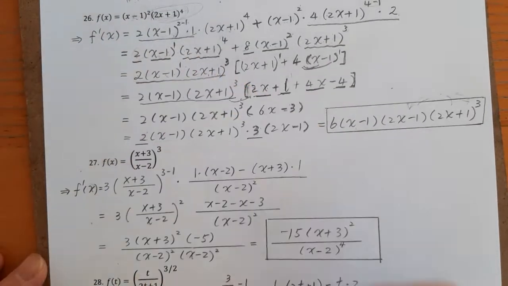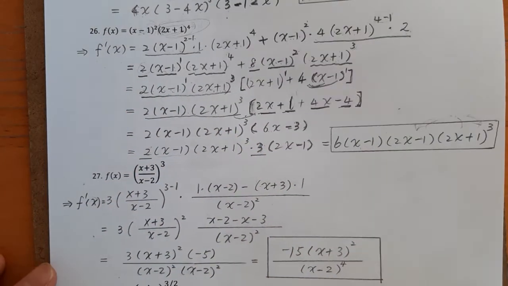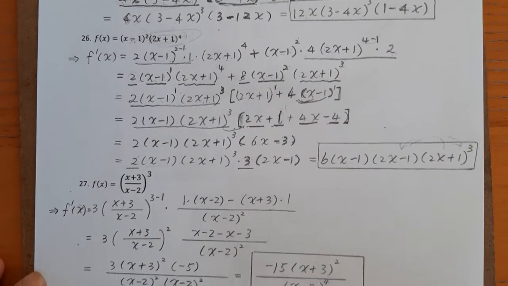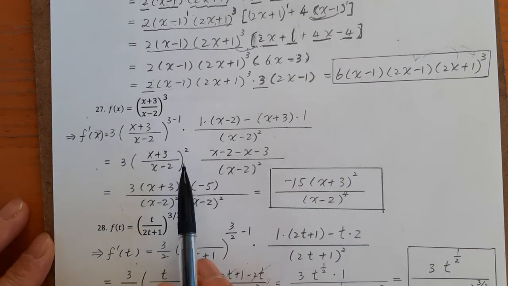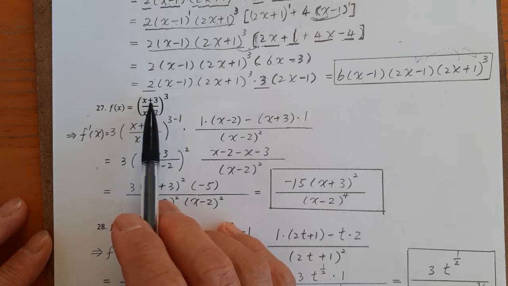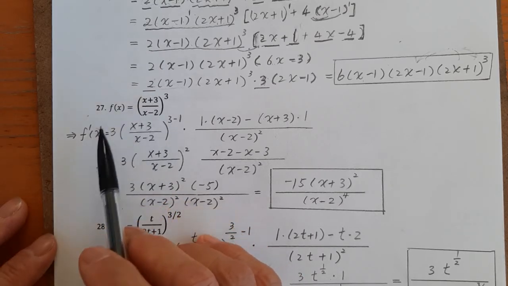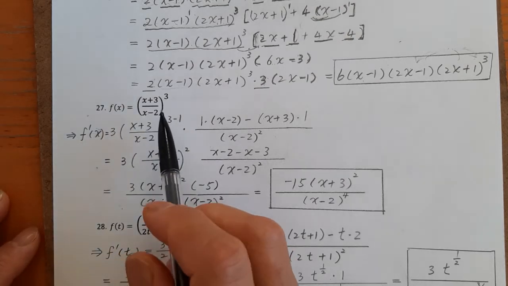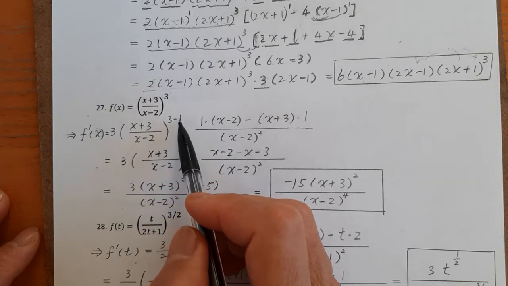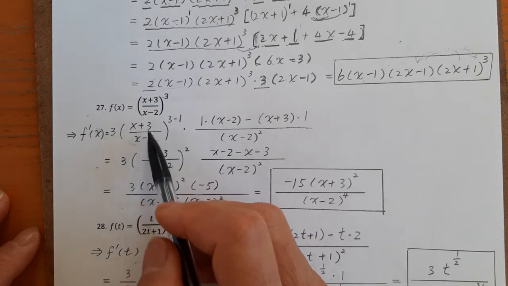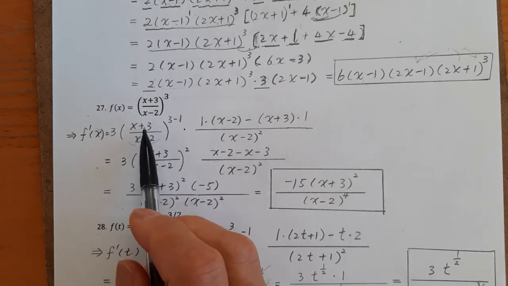So this one, use the product rule and the power rule and the chain rule, 3 rules together in one question. Number 27. This has a power, so first of all use power rule, and the inside is a quotient, so use quotient rule. First of all use power rule. The 3 goes in front and this base to the power 3 minus 1, and then chain rule, this base take derivative, and since it's a quotient, use quotient rule.